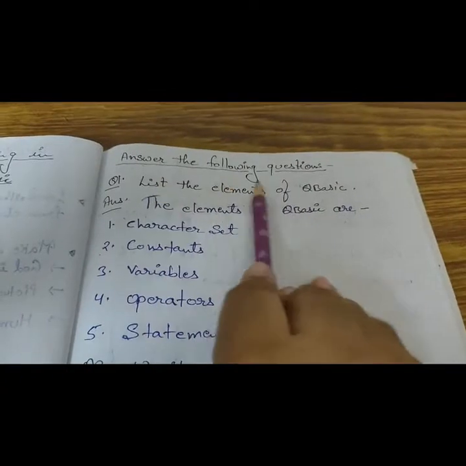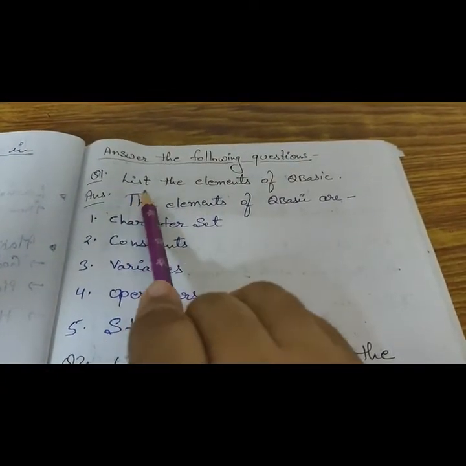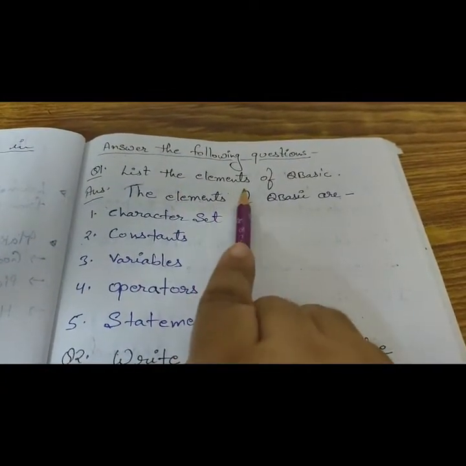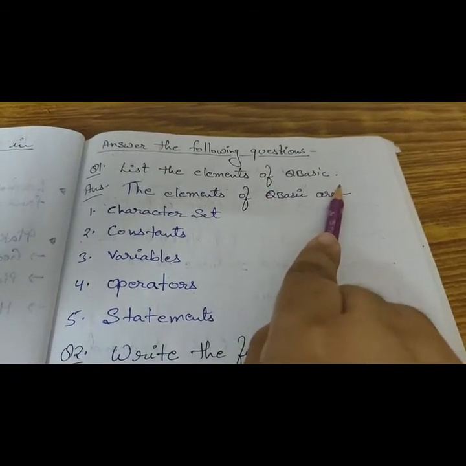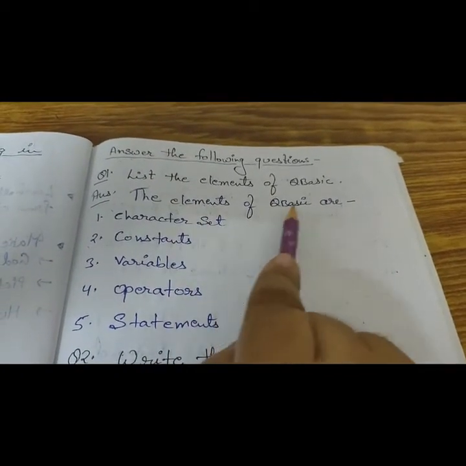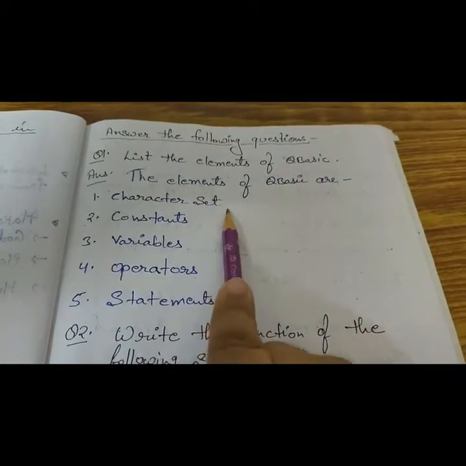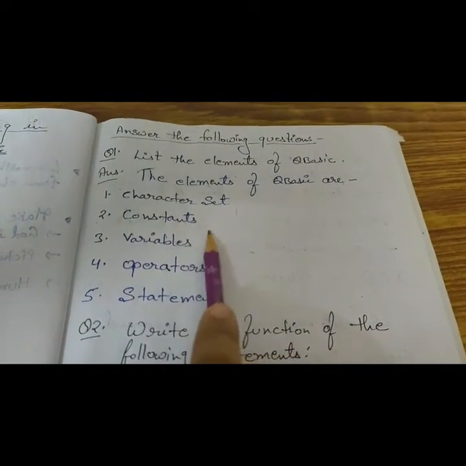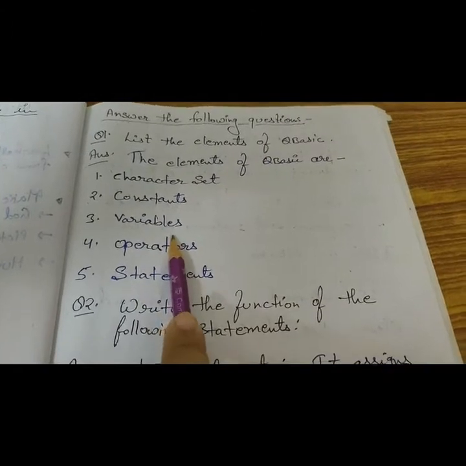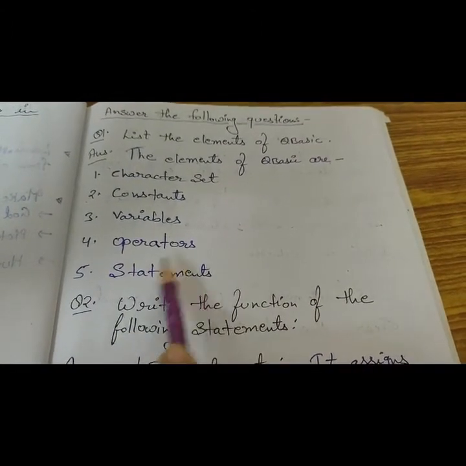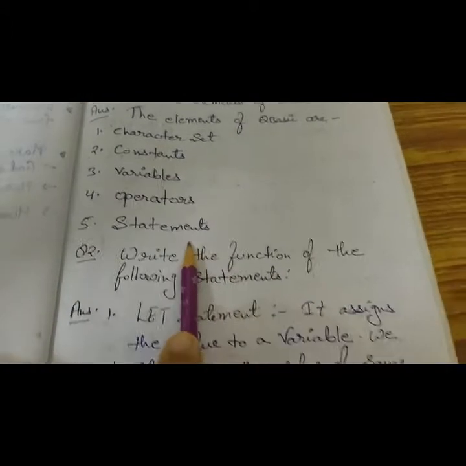Prompt. Answer the following questions. Our first question is, list the elements of QBasic. The elements of QBasic are, first is character set, then constants, then variables, then operators, then statements.